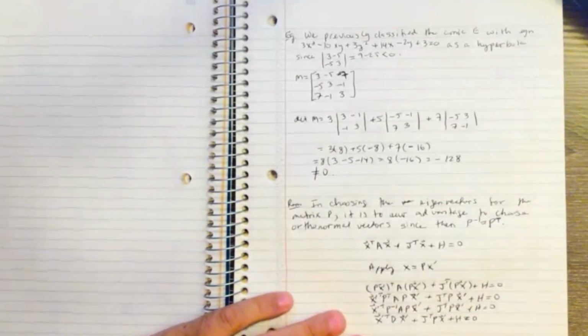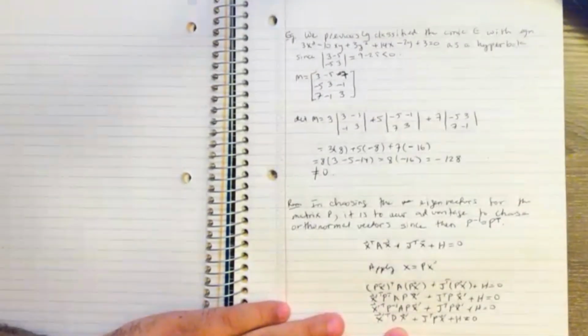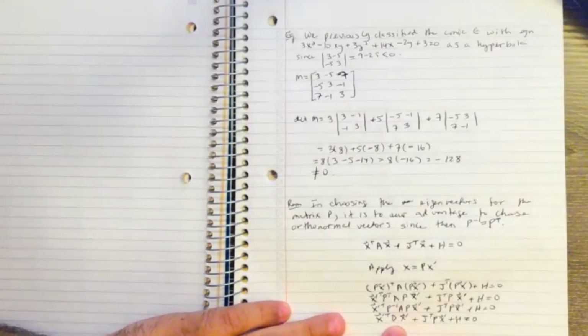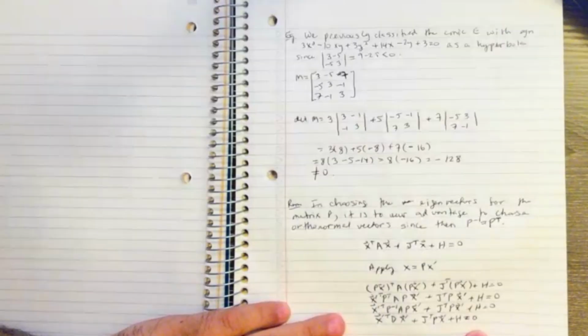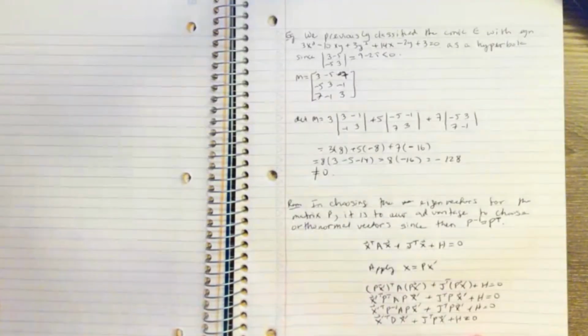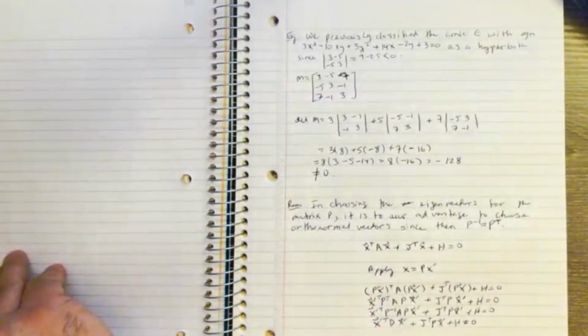And so we have the advantage of eliminating the cross products and taking also advantage of the matrix D being a diagonal matrix with the eigenvalues on the diagonal to transform the coordinate system for an original equation for a conic. So let's look at an example.